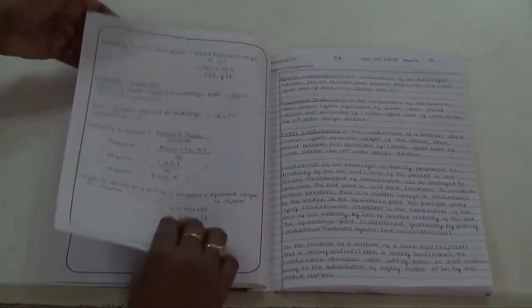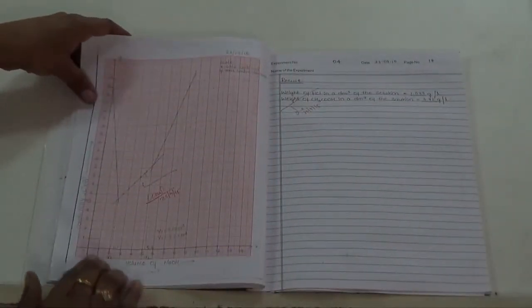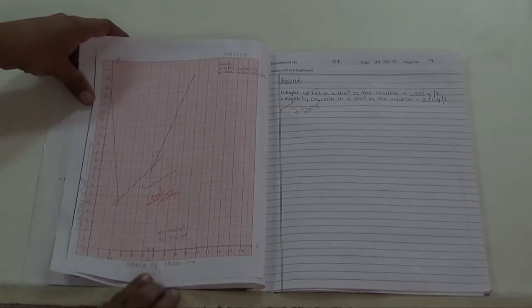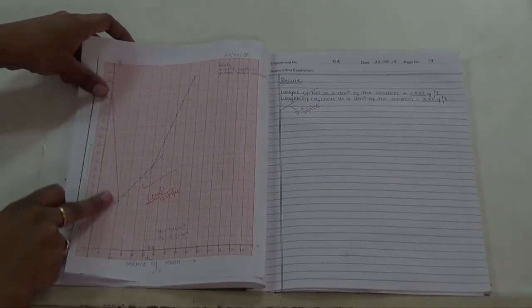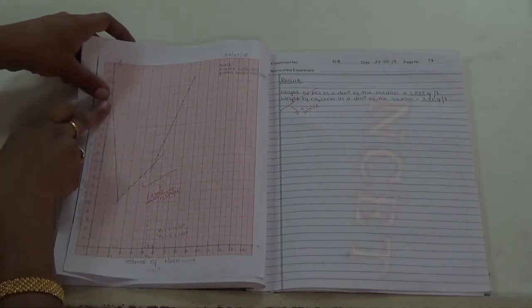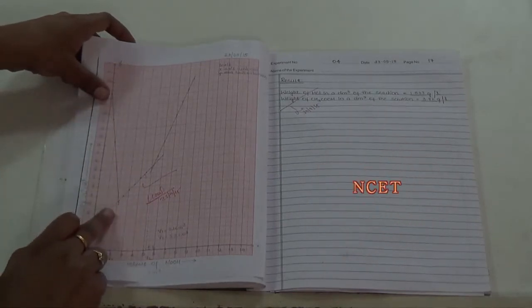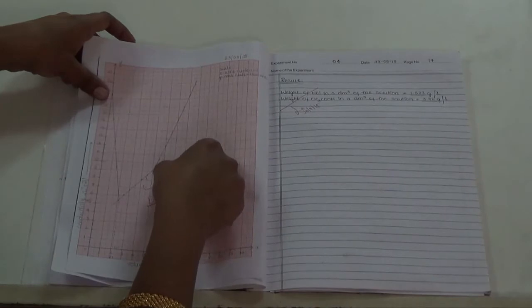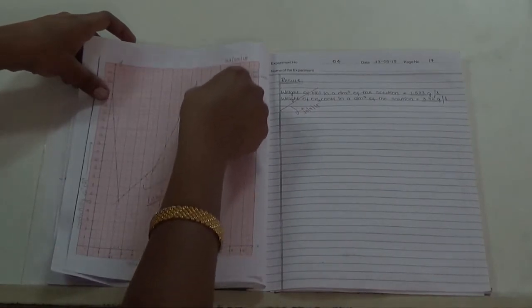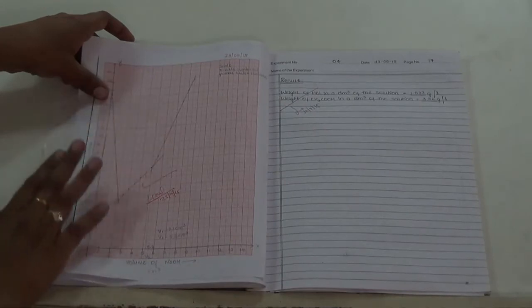So, this is one sample record. After writing all the readings in the tabular column, we have to draw the graph first. See, this is the sample graph. Here we have to take conductance along the y axis and volume of NaOH along the x axis. First mark the points on the graph, then draw the first line on decreasing points, then the second line on slightly increasing points. The third line is drawn for steeply increasing points. We have to draw the line through the maximum number of points.